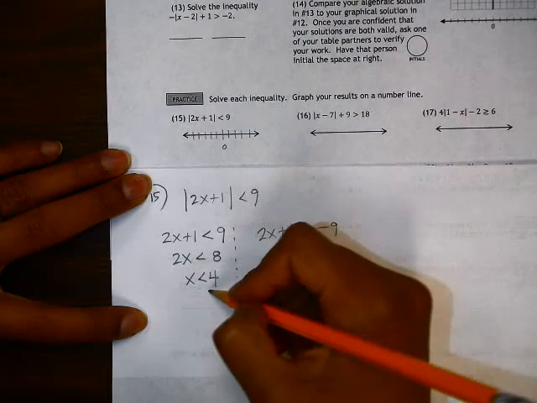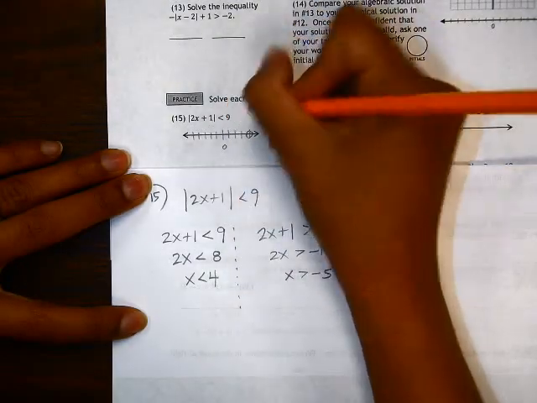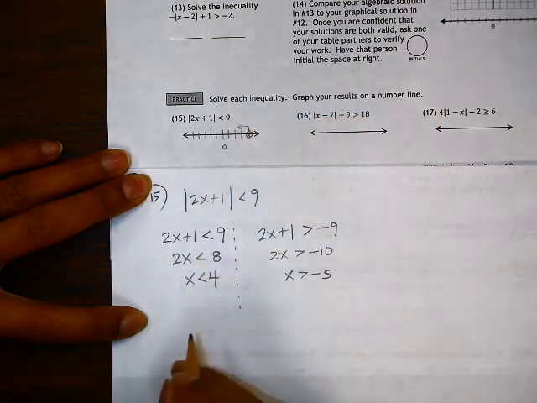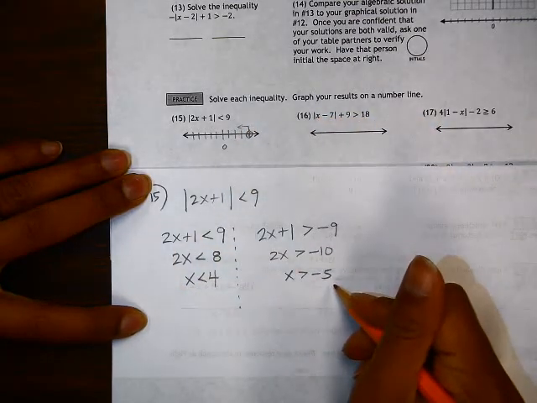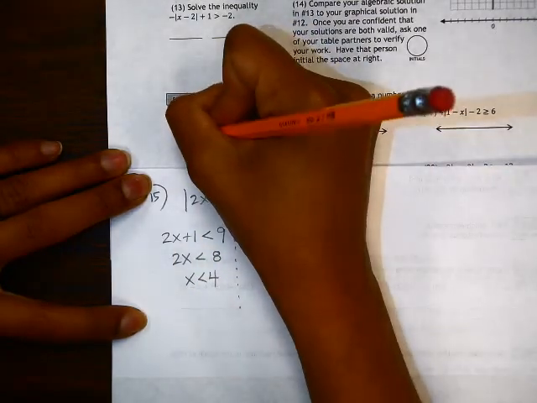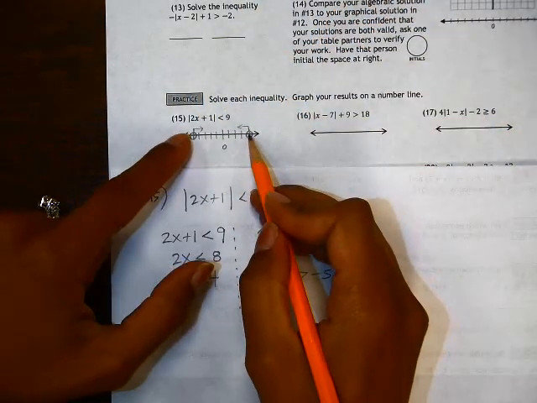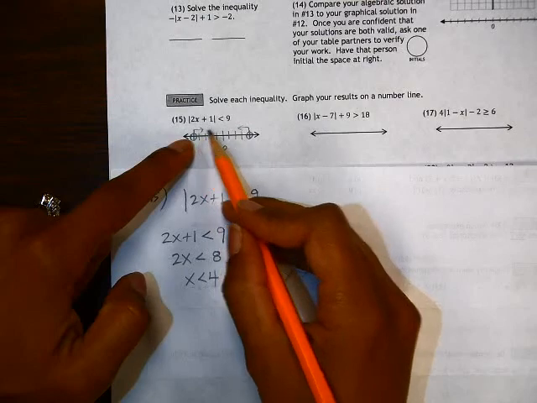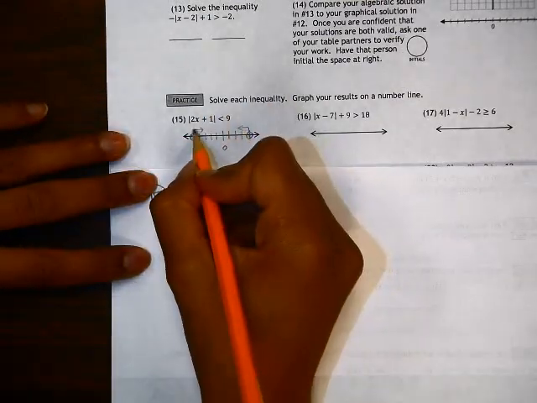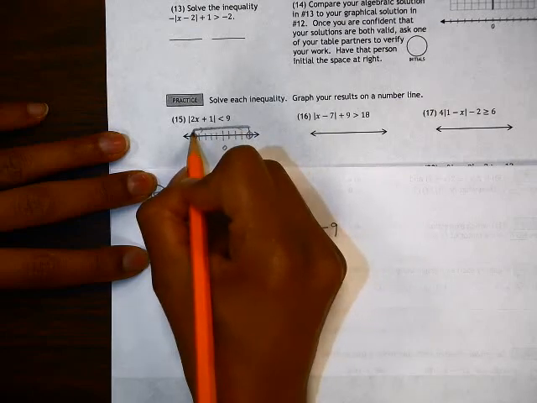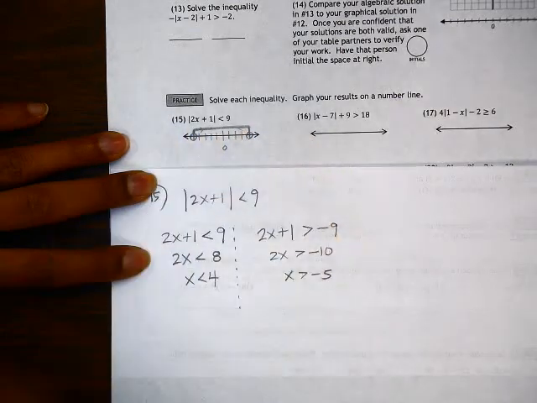All right, if x is less than 4, I'm going to do an open circle here, and I know less than would be this way. X is greater than negative 5 as well, so I need to also include that. Greater than is this way. If x is less than 4 and it's greater than negative 5, that means all of these values between here are all solutions to this problem.